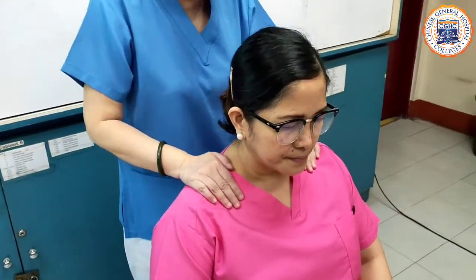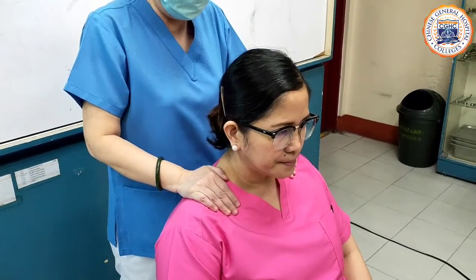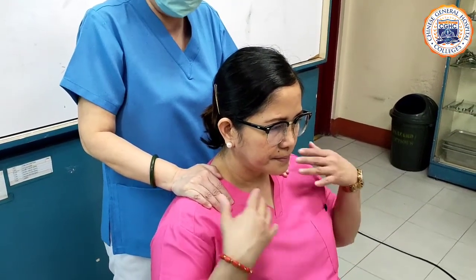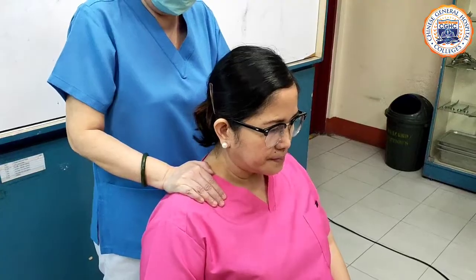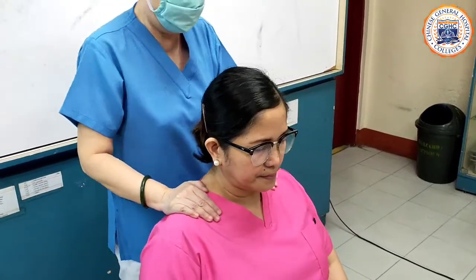Assess the shoulders and arms by inspecting and palpating the shoulders and arms. Test ROM. Okay. Ma'am, hawakan nyo. Labanan nyo, tanggalin yung kamay ko sa shoulder nyo. Okay.